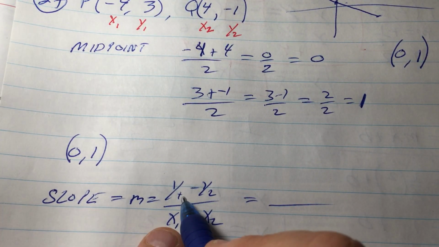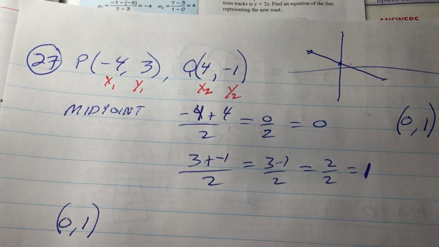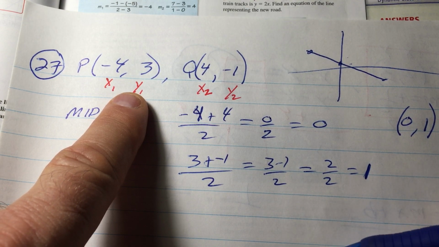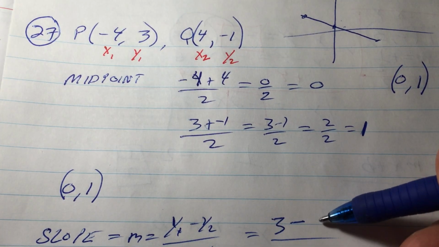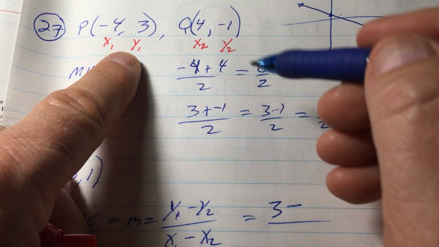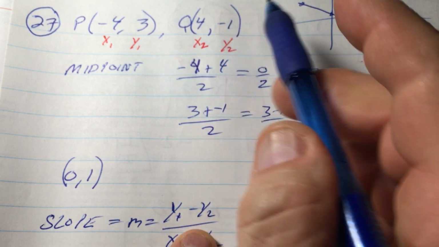Okay, the first value of y is 3 minus the second value of y, which is negative 1.